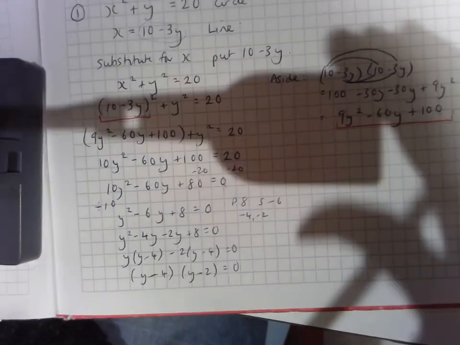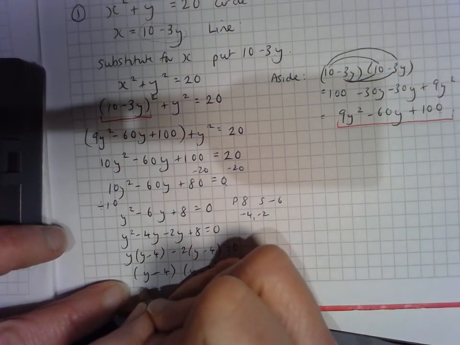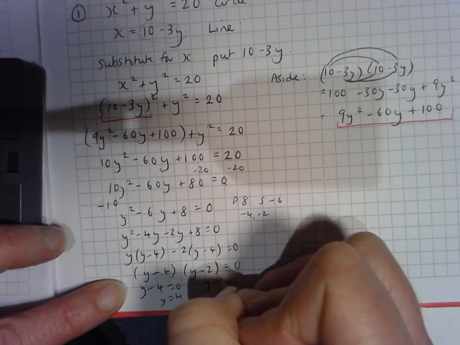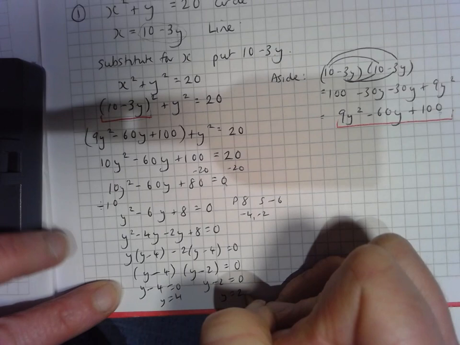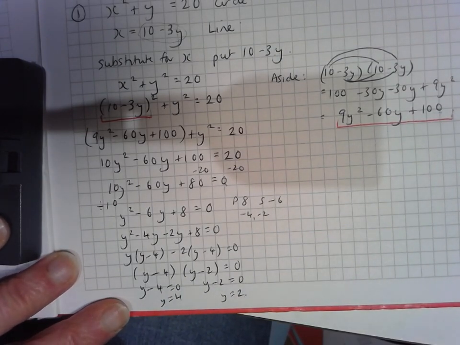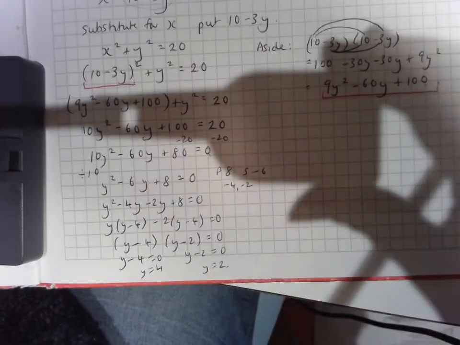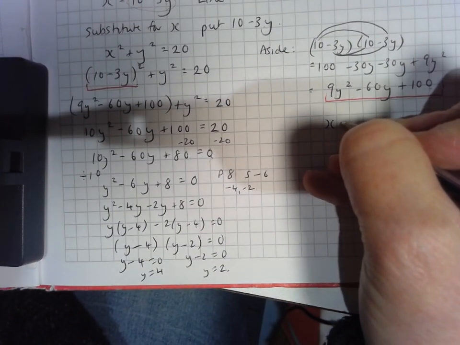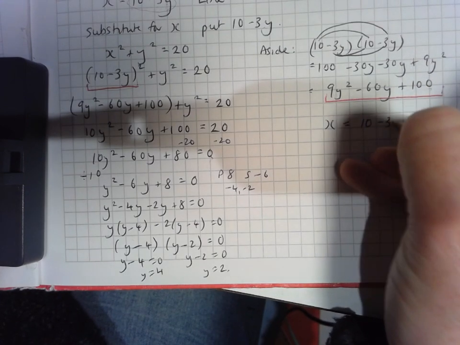Okay. Now, if that equals, then I've got that y minus 4 is equal to 0, so y is equal to 4, y minus 2 is equal to 0, y is equal to 2. So what I found is that the y values in the points of intersection are 4 and 2. How do I find the x?